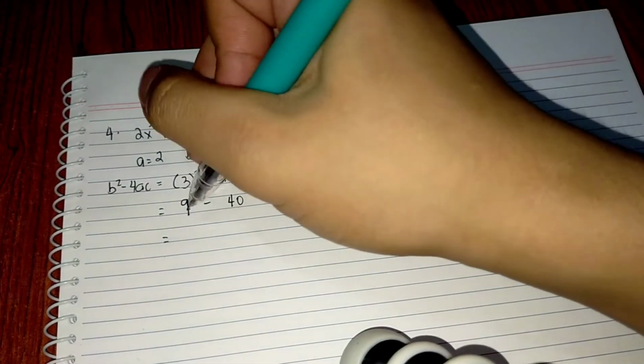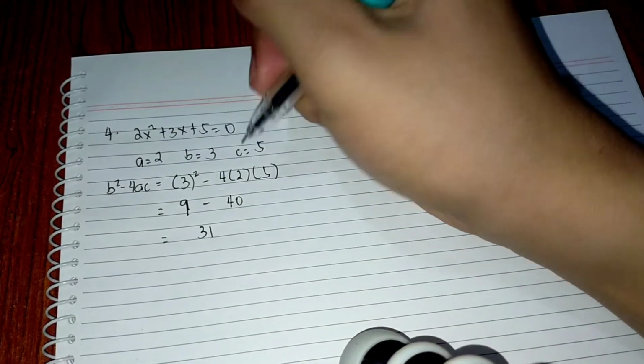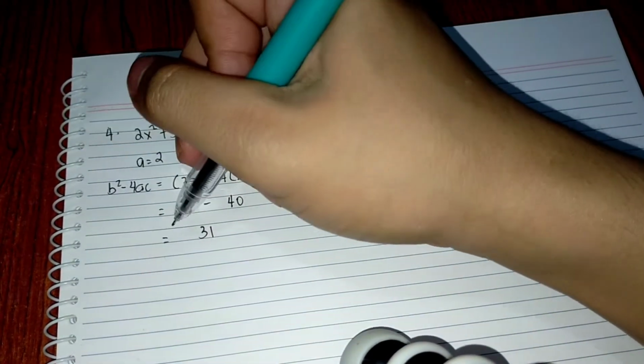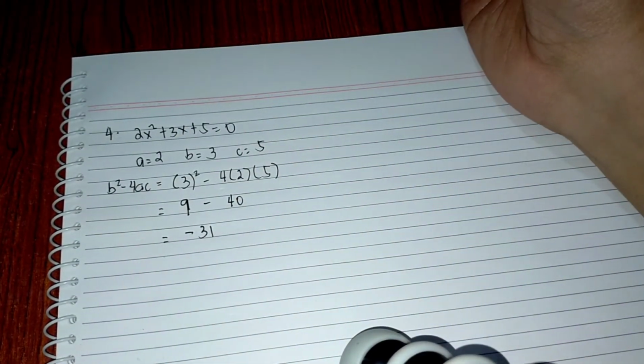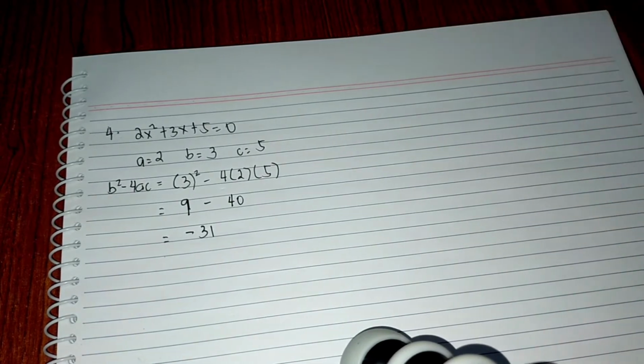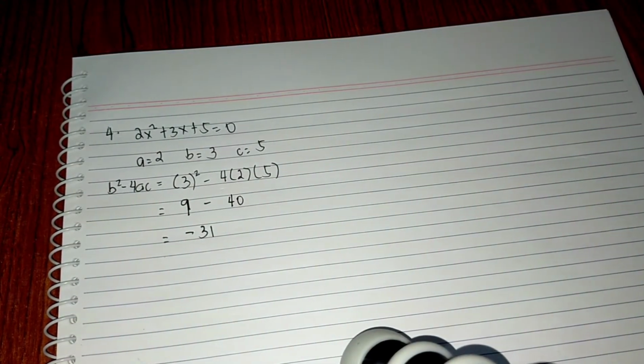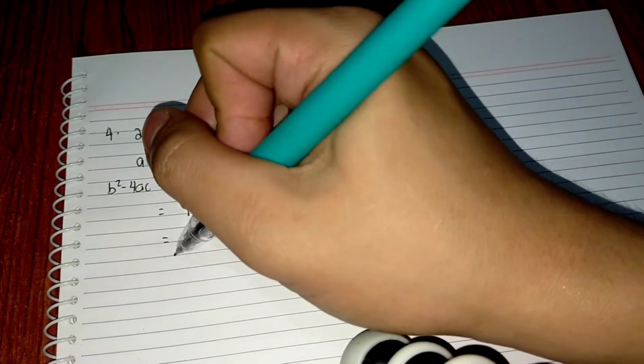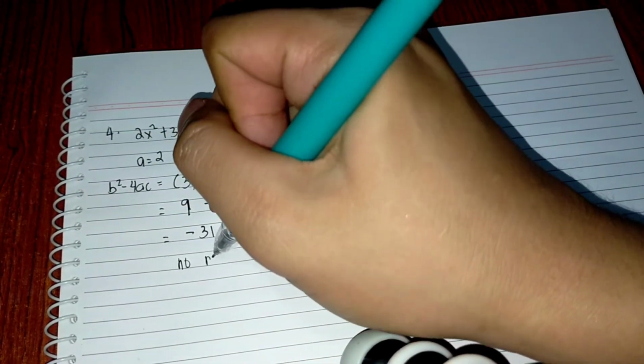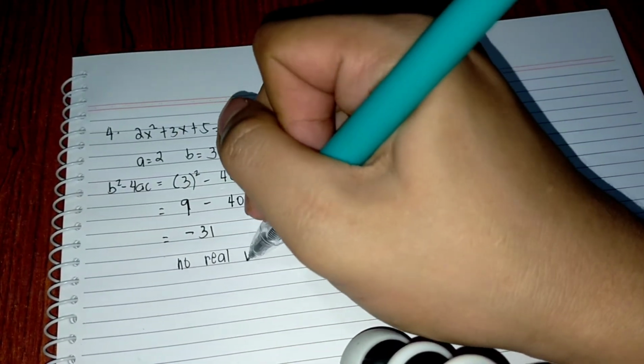Ilan? 31. Pero, since mas malaki yung 40, negative siya. Okay po? So, ang sabi kanina, if the discriminant or b squared minus 4ac is less than 0, as I've said, yung mga negative numbers, then the nature of the roots are no real roots. No real roots.